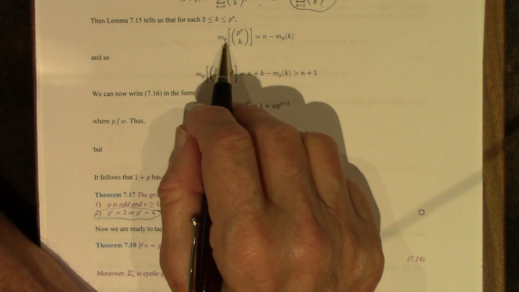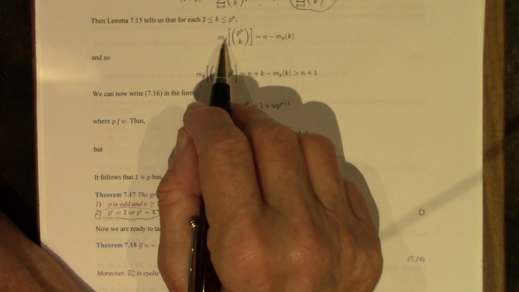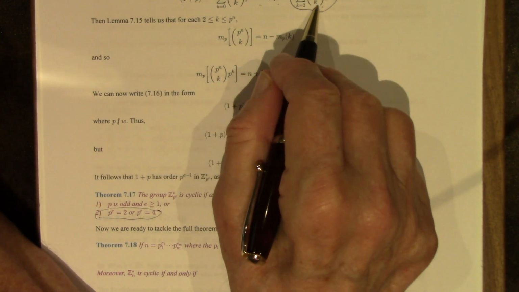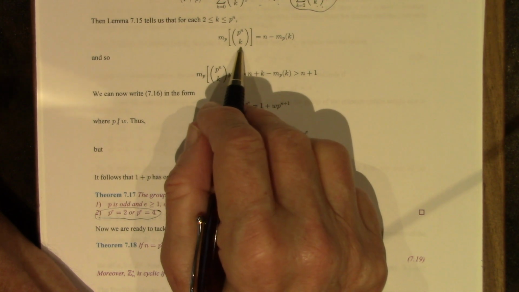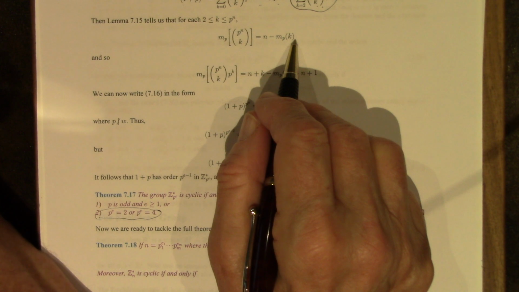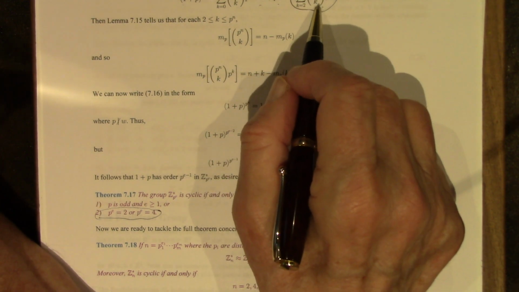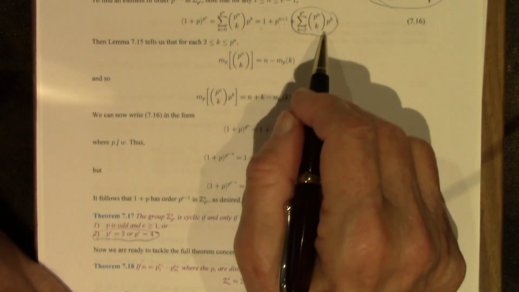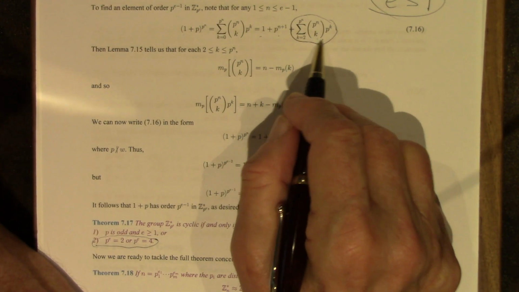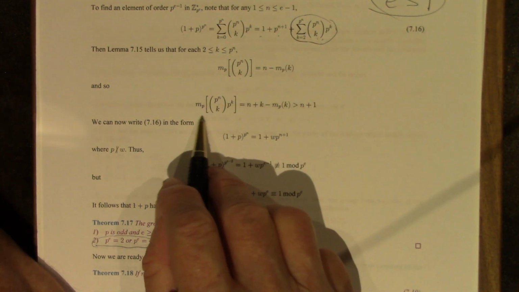It tells us that the largest exponent e for which p to the e divides p to the n choose k is n minus m_p of k. But I am interested in the largest exponent of p for which p to the e divides the entire term here. So that's this number.